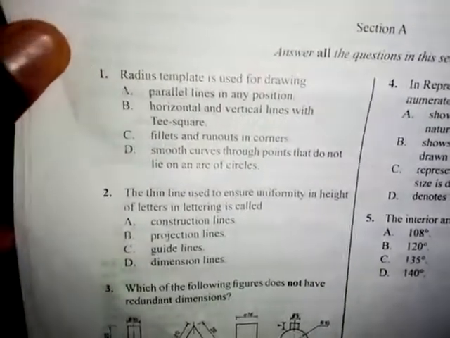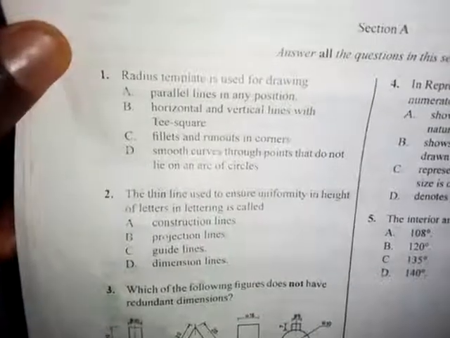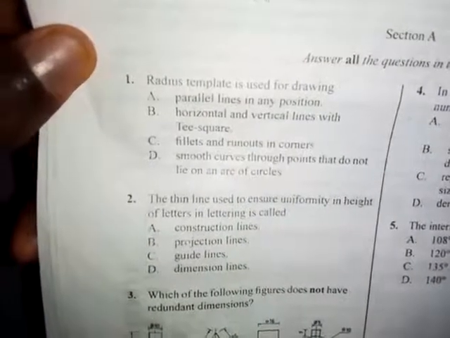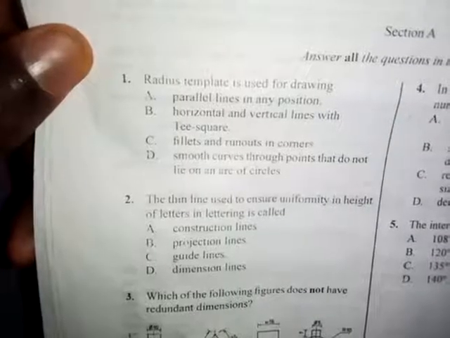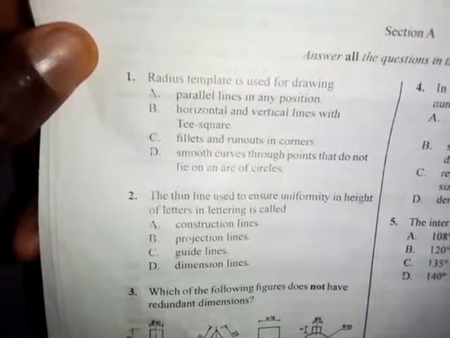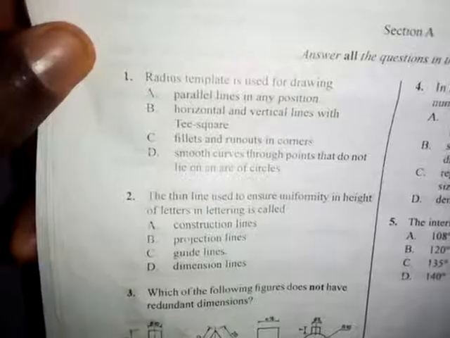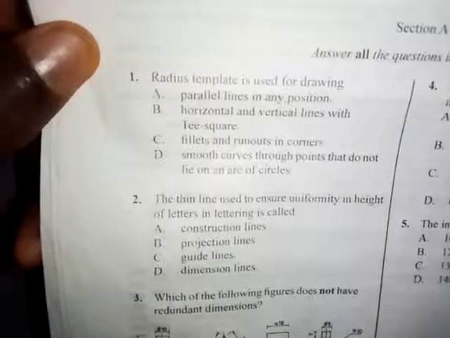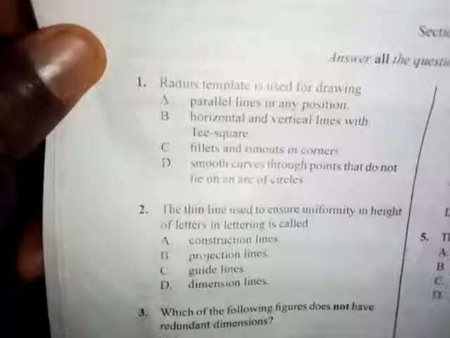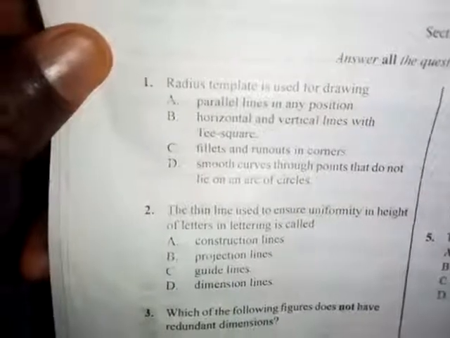All right, let's start with question 1, which says that a radius template is used for drawing. The answer is option C, which is fillets are run out in corners. Fillets are run out in corners. So take note of that.